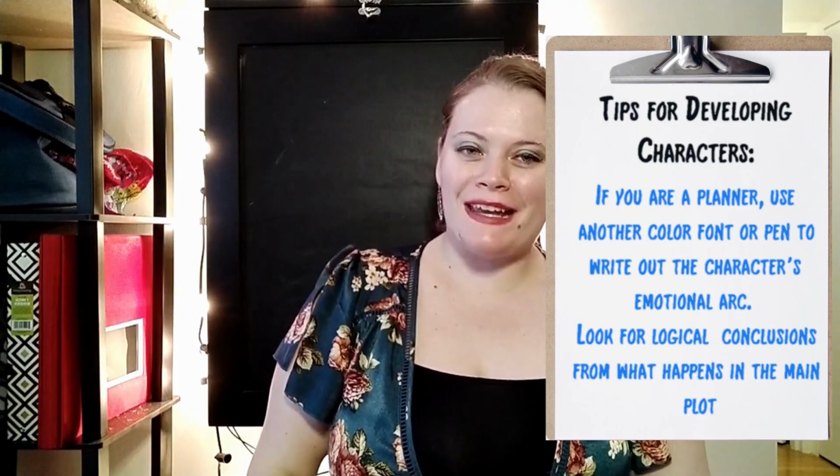After plotting out the dramatic action, use a different color pen or a different color font. Plot out the emotional development of a character. Create logical conclusions and look for clues on how the dramatic action can cause a change in the character's emotional development.